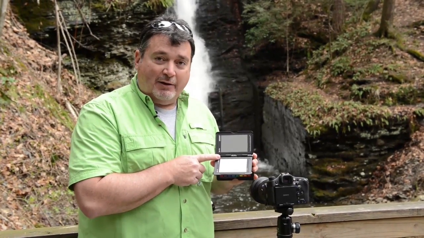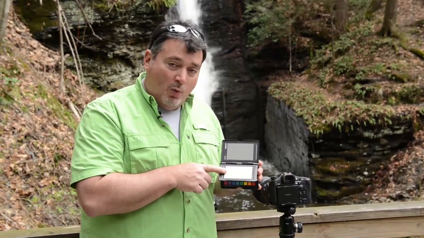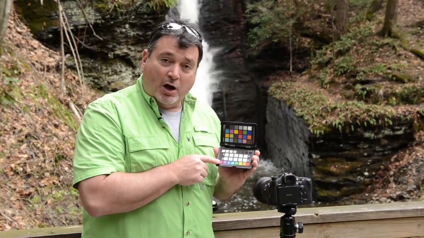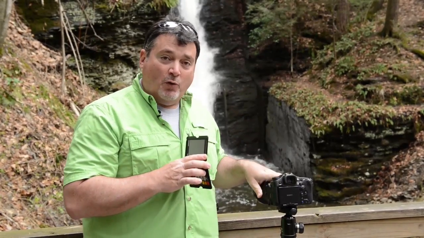I've got the Sekonic version of the X-Rite Color Checker here. This has got an 18% gray card, a white card, and then our 2 color targets. So we're going to use this to create the DTS profile for this camera.